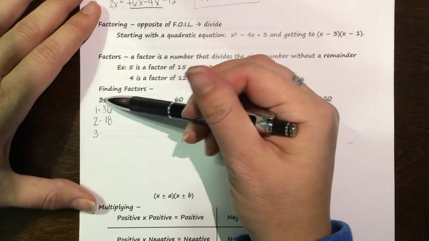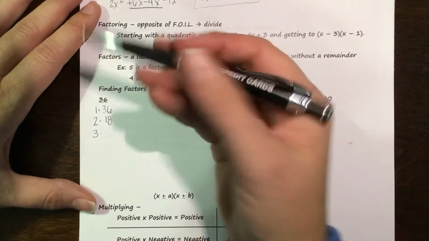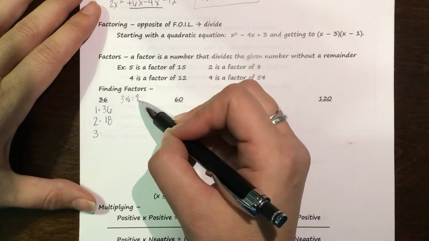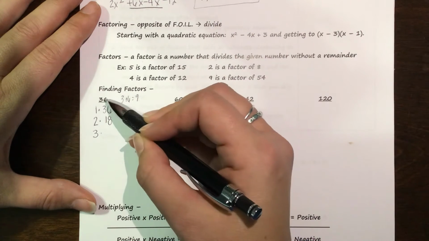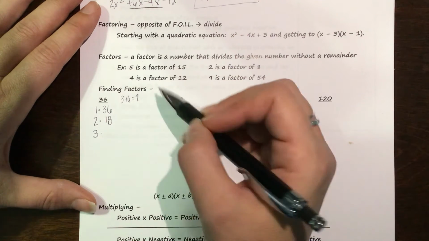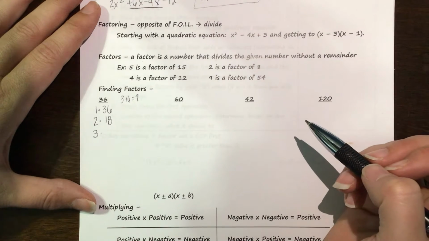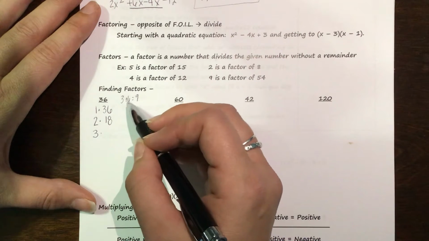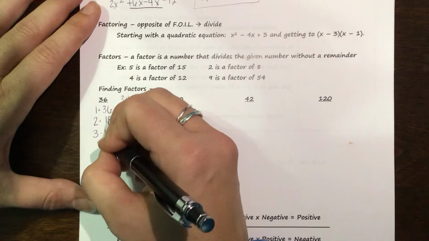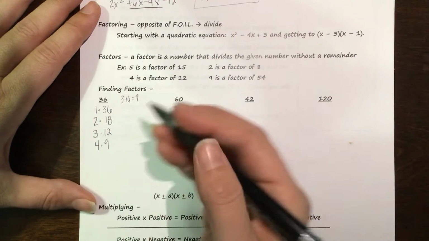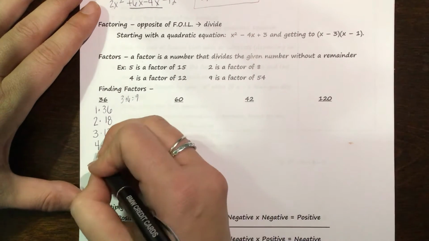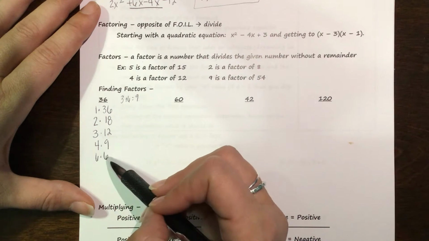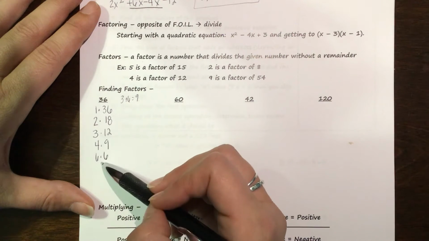Now, to see if a number is divisible by 3, you take your digits and add them together. So 3 plus 6 gives me 9. Does 3 divide evenly into 9? Yes, it does. So therefore, 3 divides evenly into 36. So you can do that with any number, and that also works with 9s as well. If the sum of the digits is divisible by 9, then the whole number is divisible by 9. All right, so we have 3 times 12, 4 times 9, 5 doesn't go into it, 6 times 6. Now, notice I have the same number twice. If you get to where you have the same number twice, you know you have all of the factors.